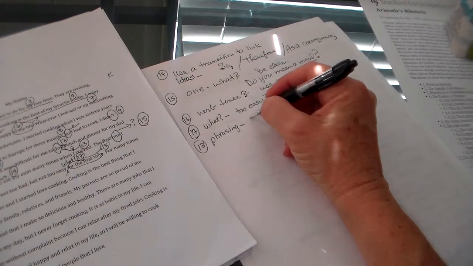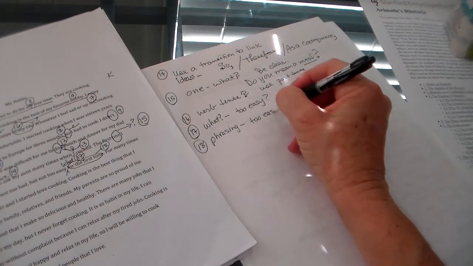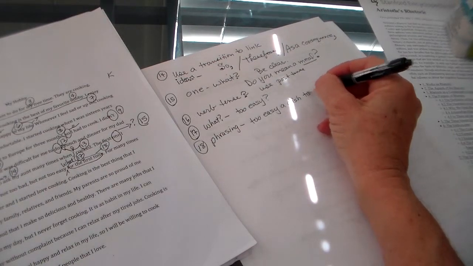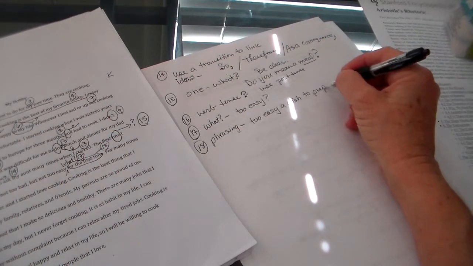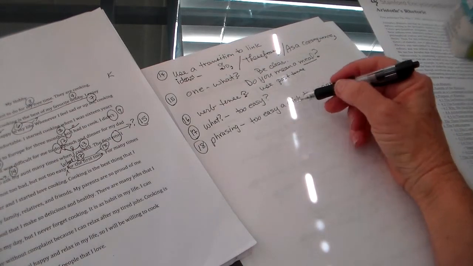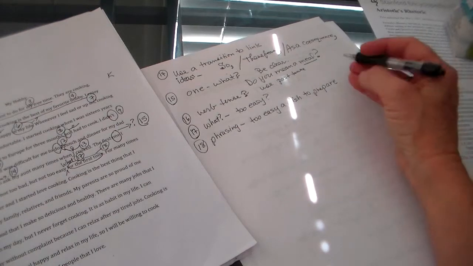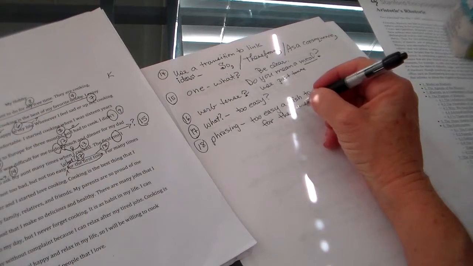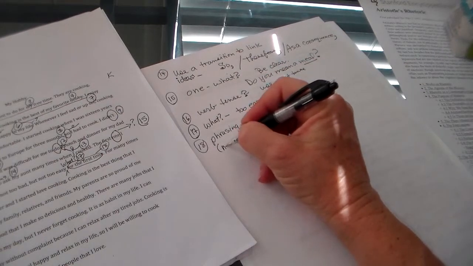Let's see, it's not, let's say, too easy a dish to prepare. See how I'm bringing in my verb again? I'm indicating what it is that may be too easy. A dish to prepare for the first time. Now she can use for the first time. And so she needs more.